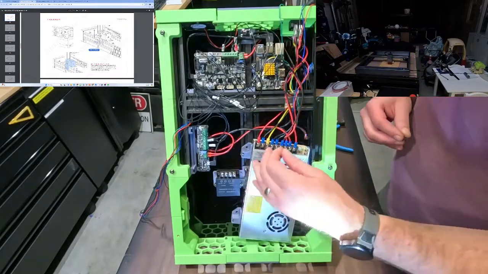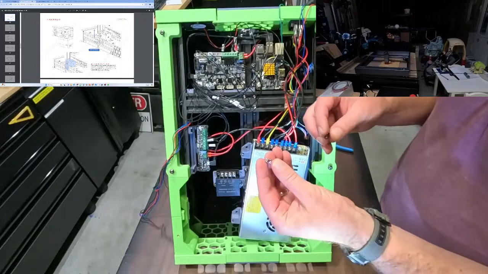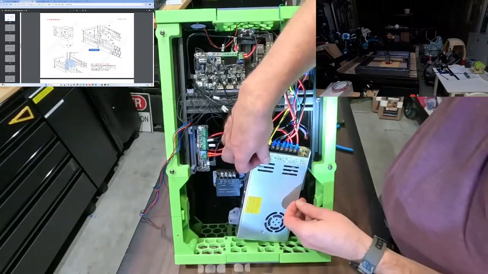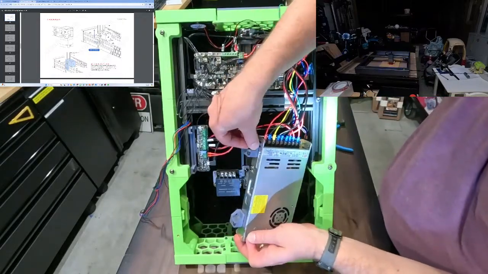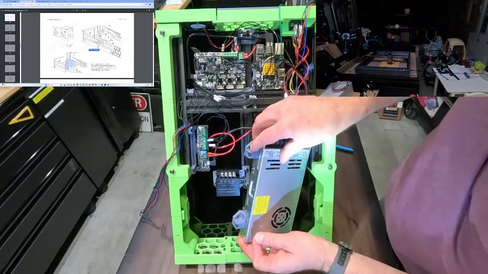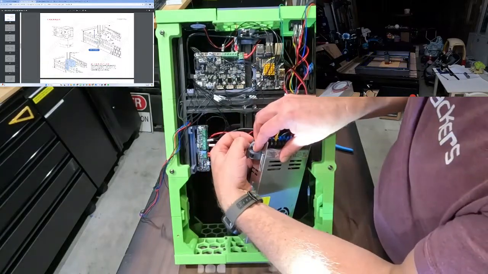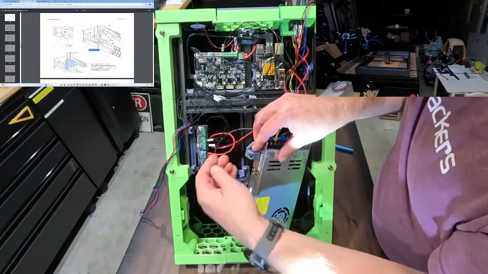And so this is, when you do the power supply, if you don't route the cables, it's good to have that M5 T-nut. So you're going to push the M5 button head cap screw through, and then we're going to thread on that T-nut. Gosh dang it.